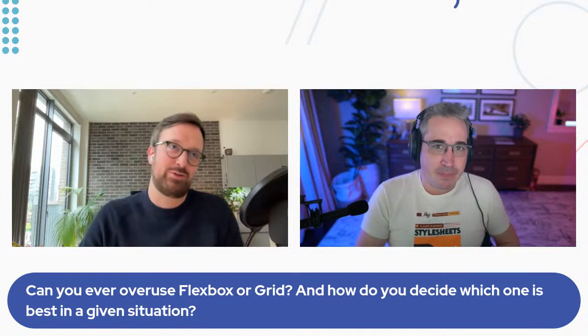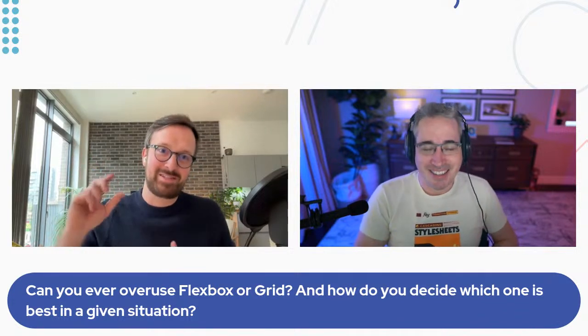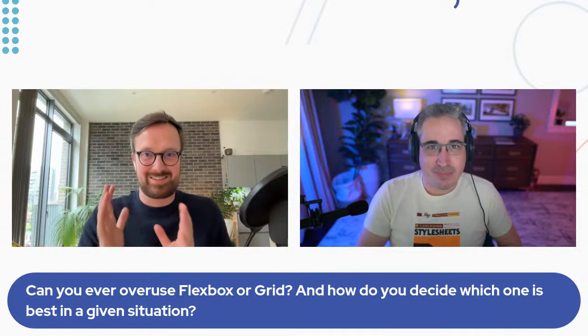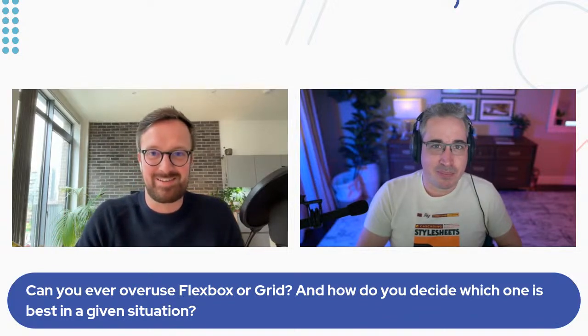That's a really nice way to look at it. That's a very good mental model to have. And sometimes that mental model might not quite fit, but it's perfect as a base.